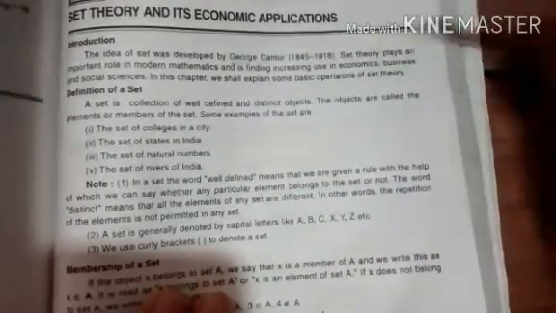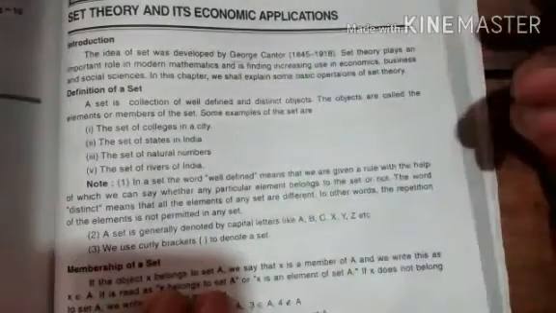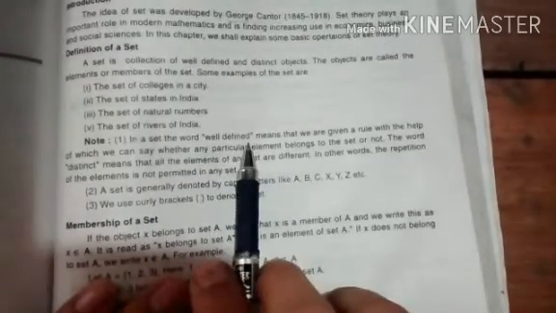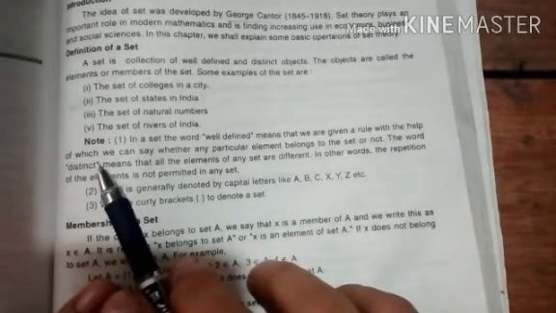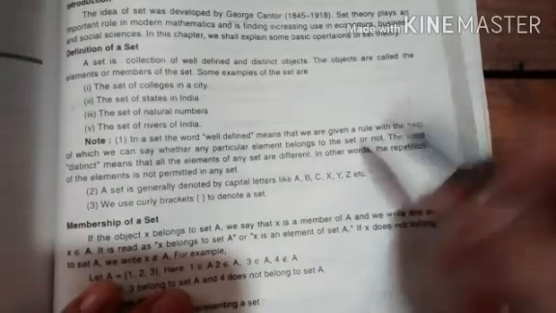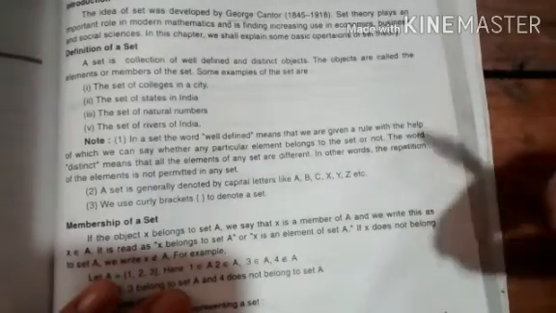Set of natural numbers: all of these numbers in the natural numbers give us a group, and each of the elements is distinct again. That's why a set is considered to be a collection of well-defined objects, meaning that we are given a rule with the help of which we can distinguish the elements and understand which elements belong where.